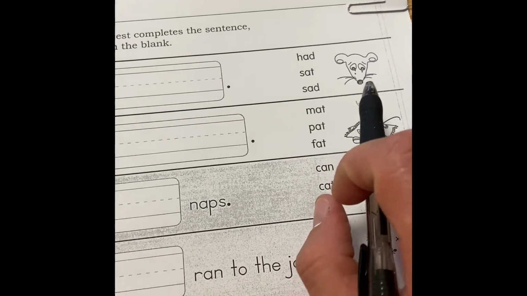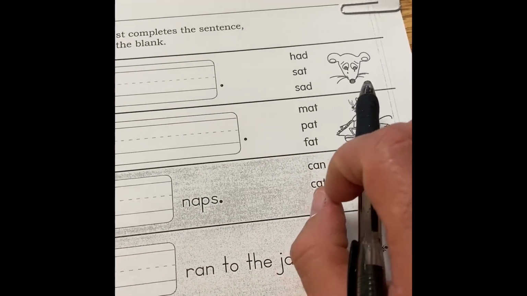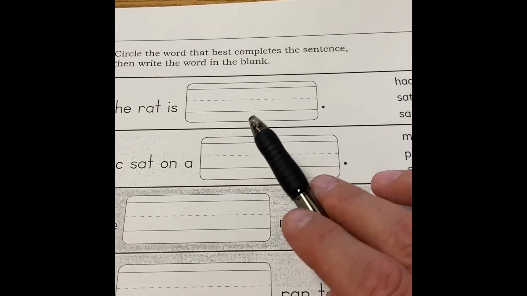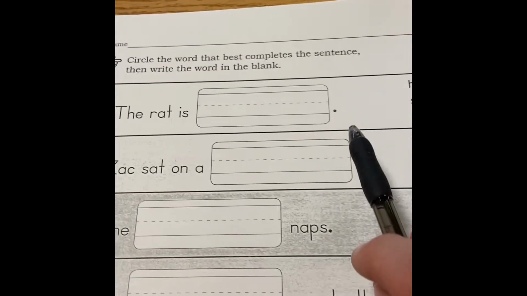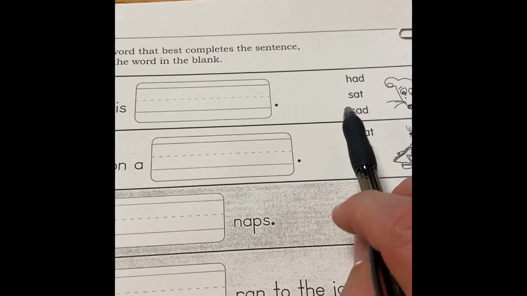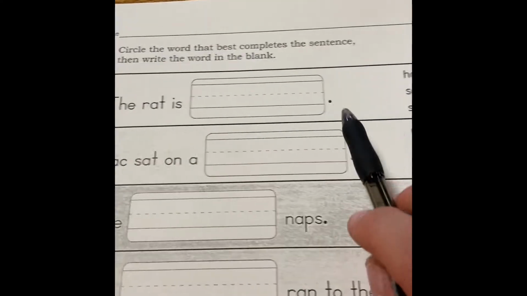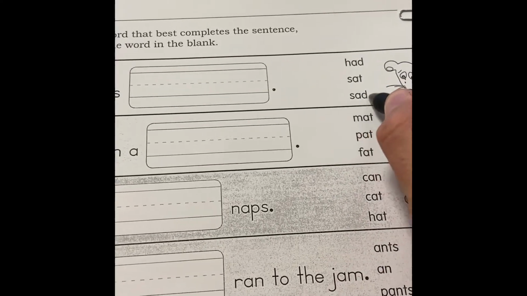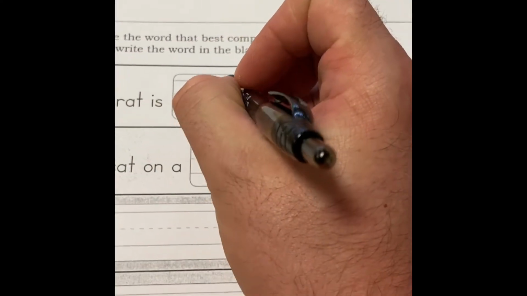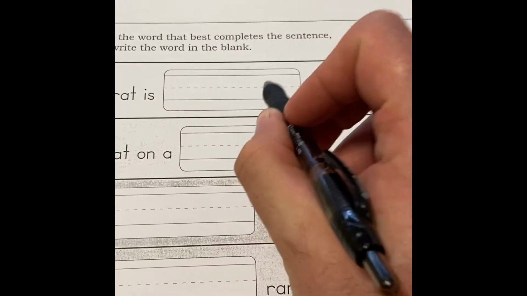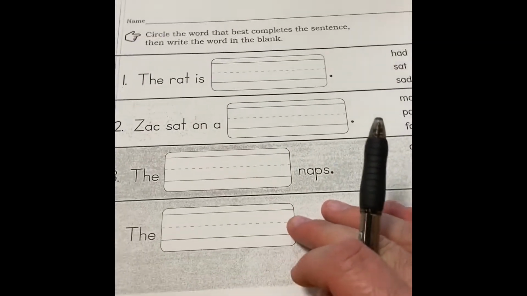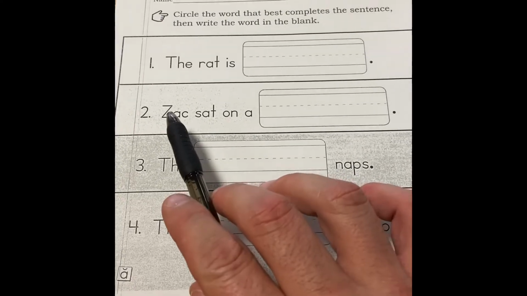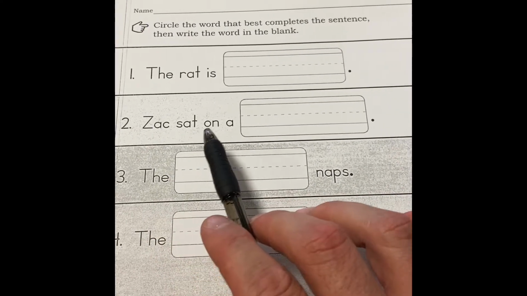So let's look at the picture of the rat. What do you think he looks like here? So would it make sense if I said the rat is had, the rat is sat, or the rat is sad? So we're going to circle that, and then we're going to write sad nice and neat on the line, okay? We're going to do that for each one of our four here. So Zach sat on a blank.